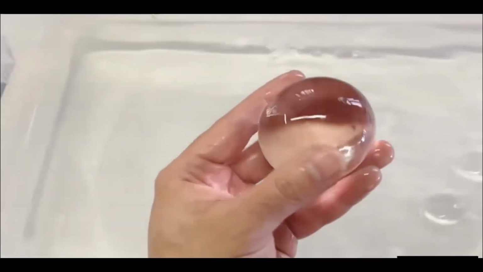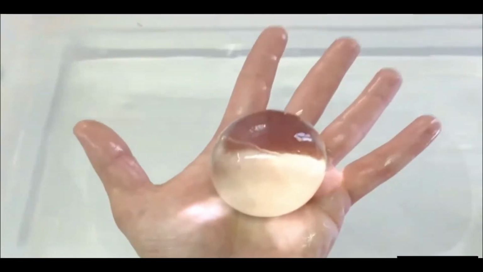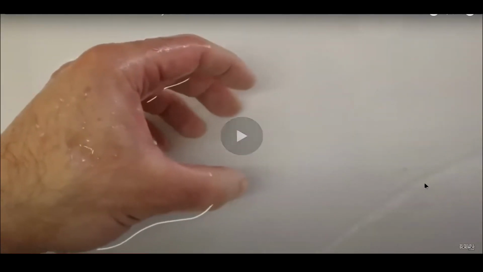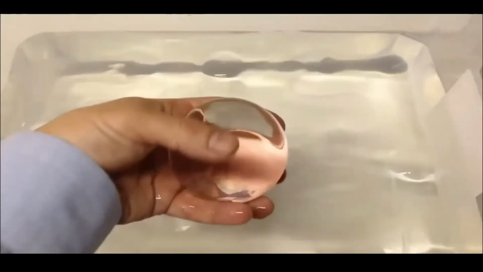There you go. It's completely invisible if you put it in water. So the guy is holding on to a ball right now, but you can't see it, right? Because it's underwater. But as it brings it out, you can see. So what exactly is the reason behind it?